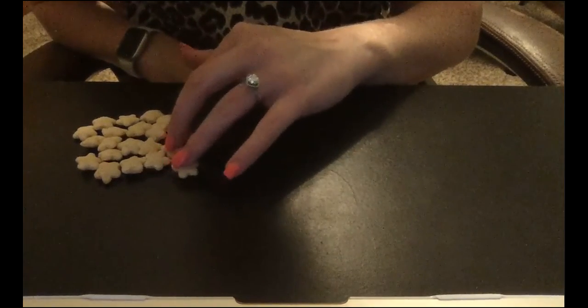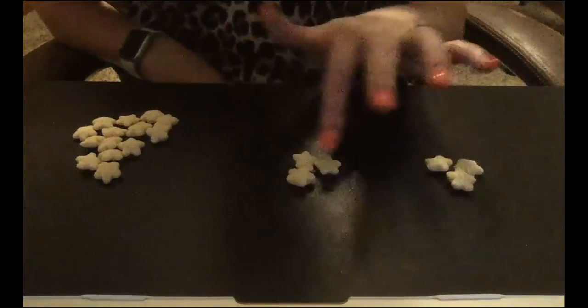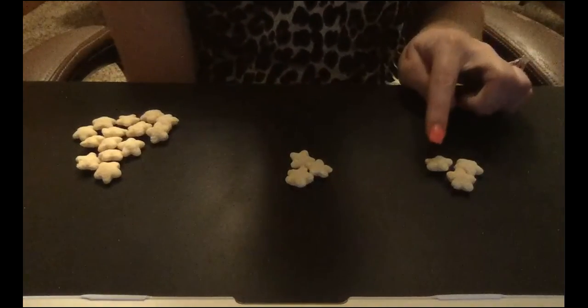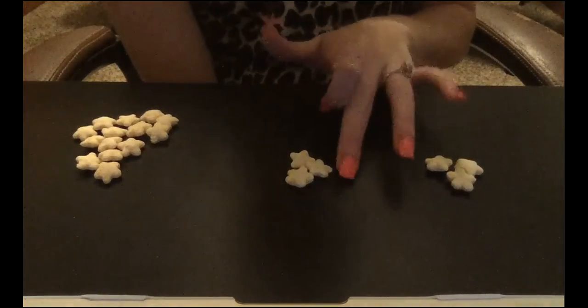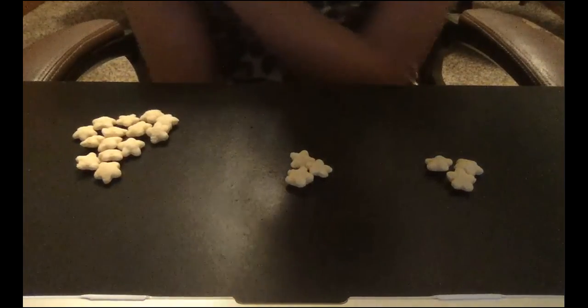We can make groups. So I'm going to take 3 times 2 again, so I can make 2 groups of 3. So there's 1 group, here's 2 groups, and there's 3 in each group. So 1, 2, 3, add this one, 4, 5, 6. So I got 6 doing it this way.